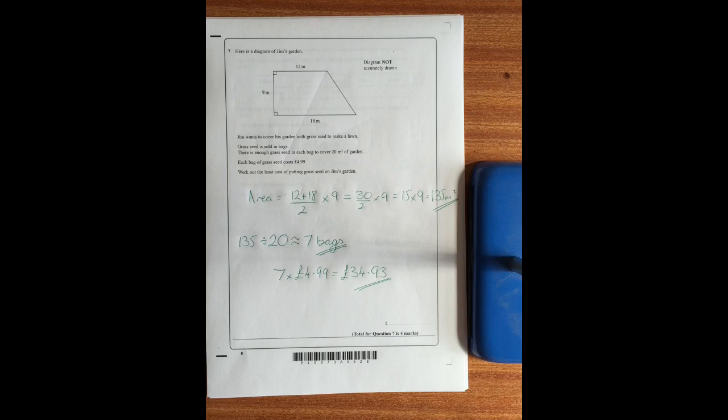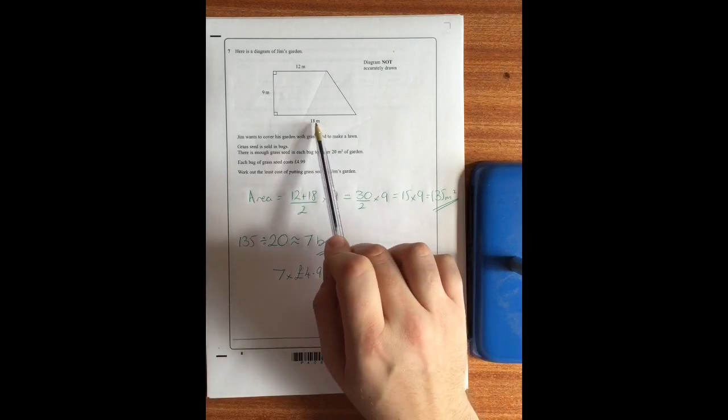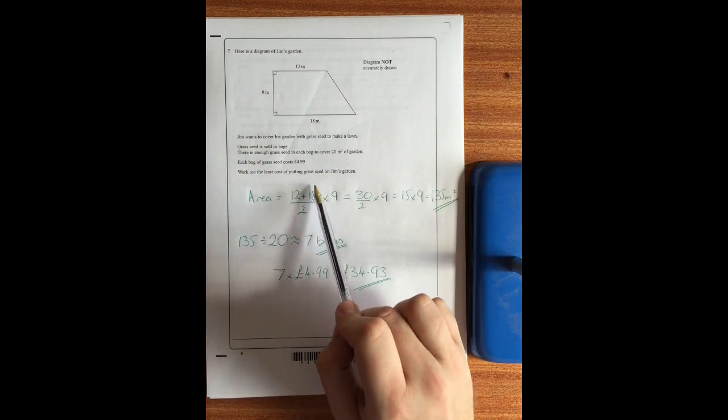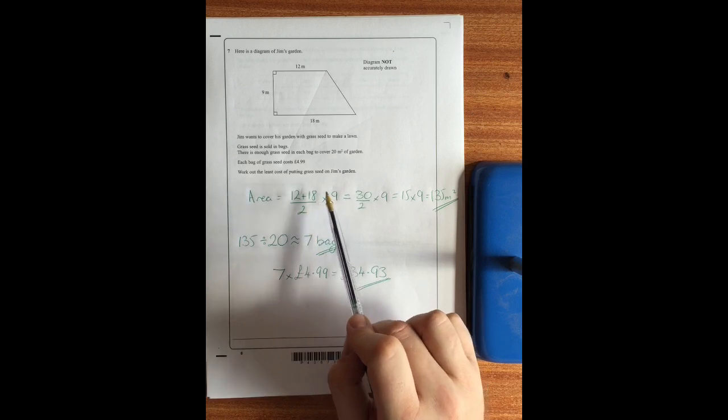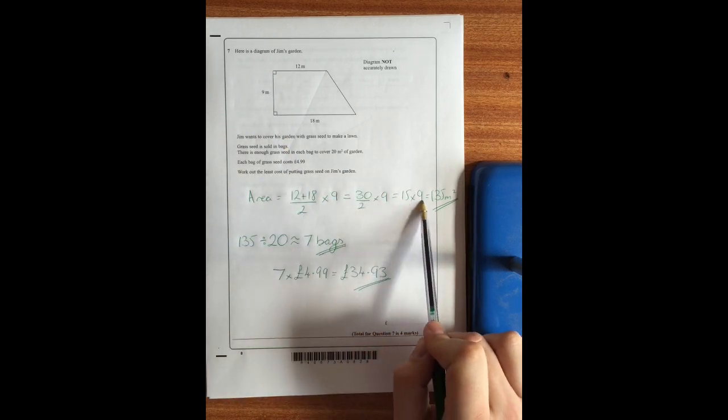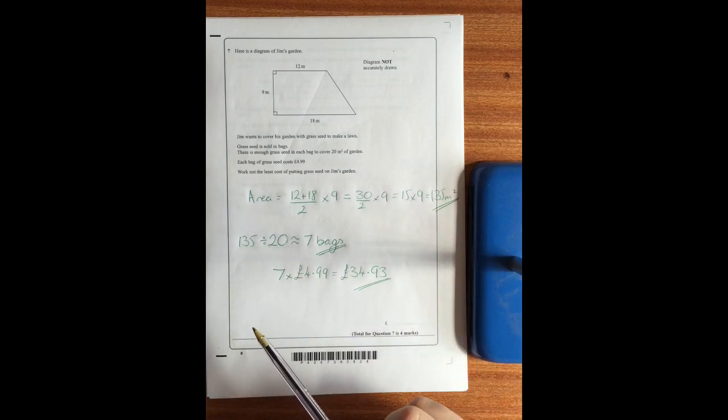The first thing we need to do here is work out the area of the garden. The area of a trapezium is found by adding the bottom and the top and halving them. That has the effect of averaging those two sides out, and times it by the distance between them, 9. So 30 divided by 2 is 15, times 9 is 135 metres squared.